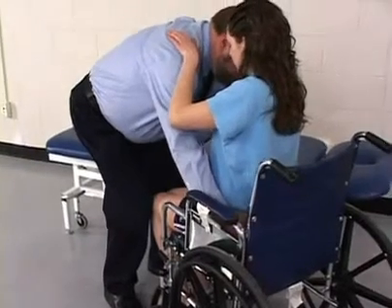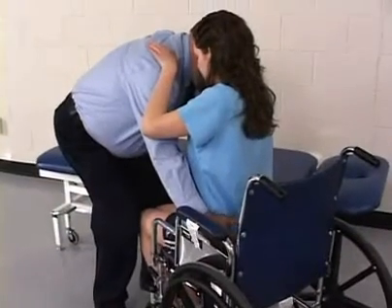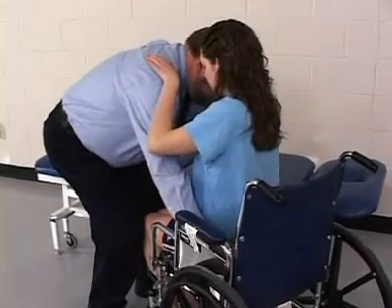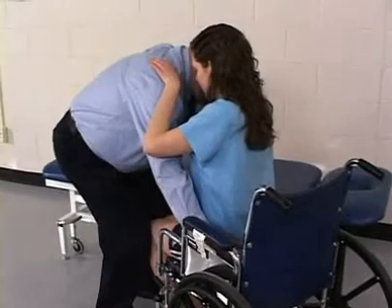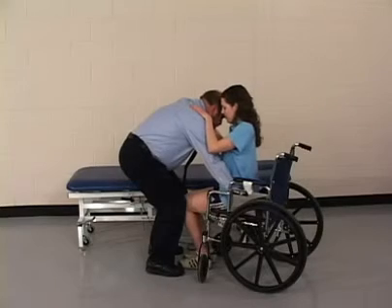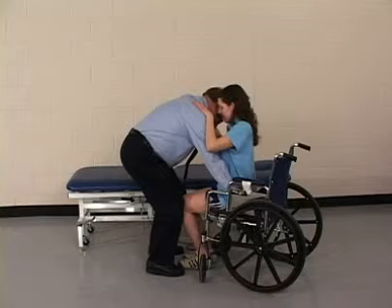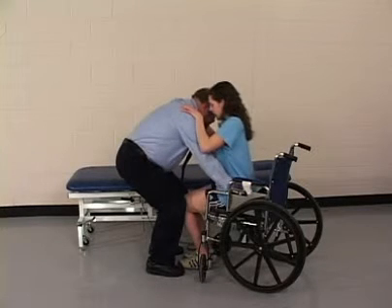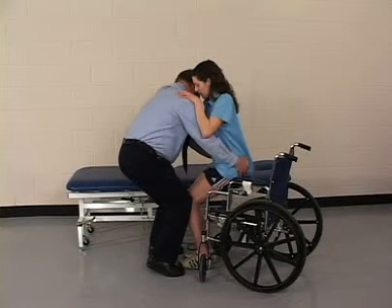Watch the therapist as he synchronizes the effort to stand by providing a count and command. As he counts, he will initiate a rocking motion in time with the count. This will develop momentum. On the up command, the therapist will lift the patient from the wheelchair, but only high enough to clear the wheelchair and the height of the treatment table.